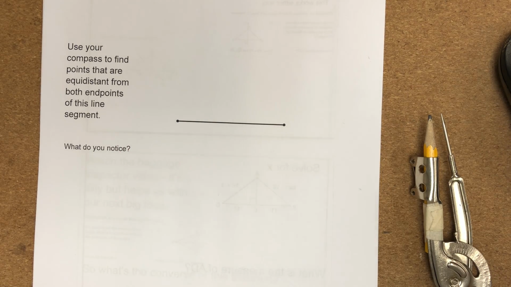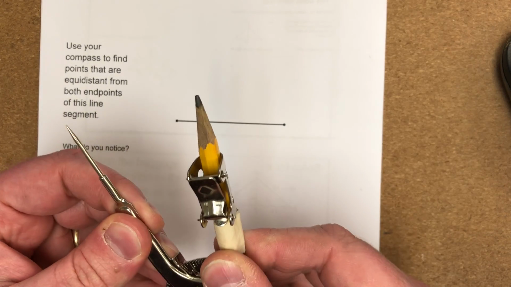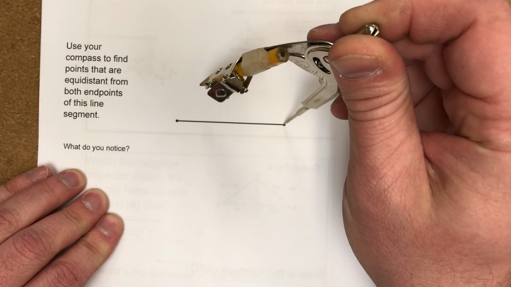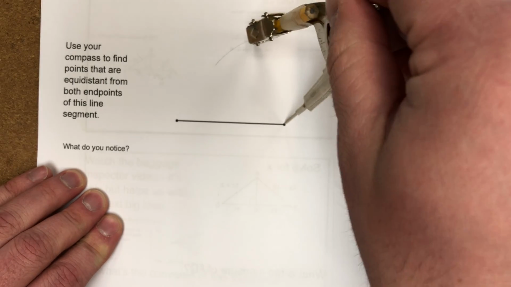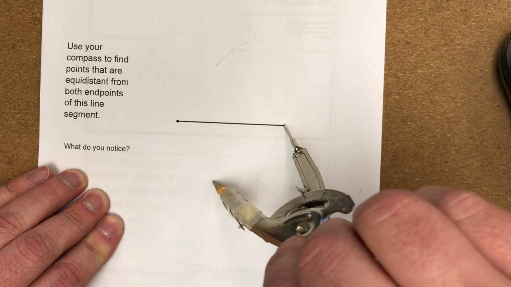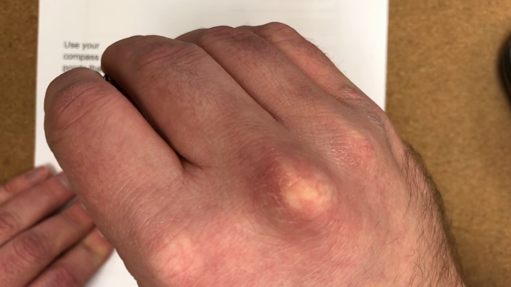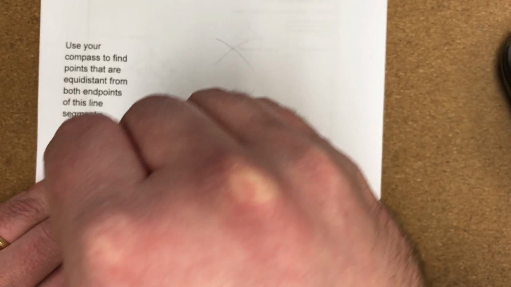So this says, use your compass to find points that are equidistant from both endpoints of this line segment. What do you notice? If you remember, we've used a compass in here before. If I open it up more than halfway and put the point on one end and draw an arc above and below, I can do the same thing over here and draw the arc above and below.